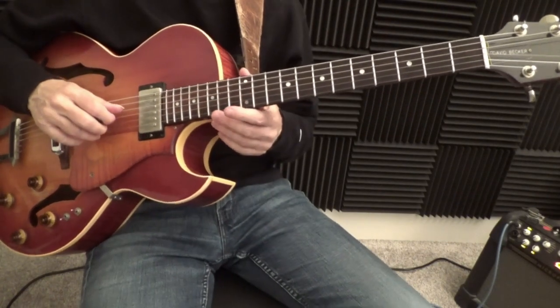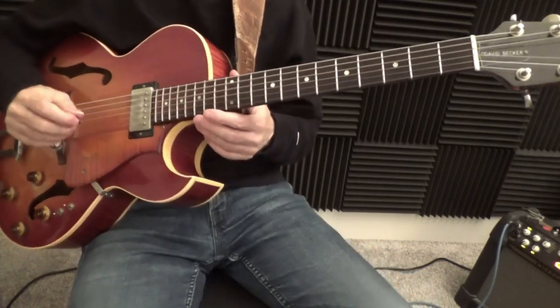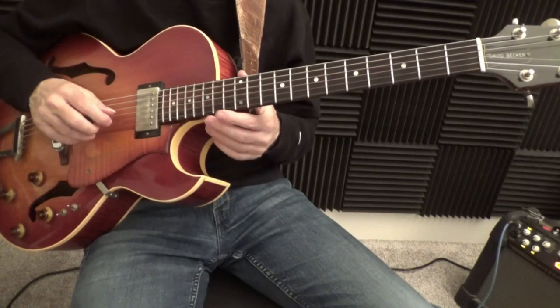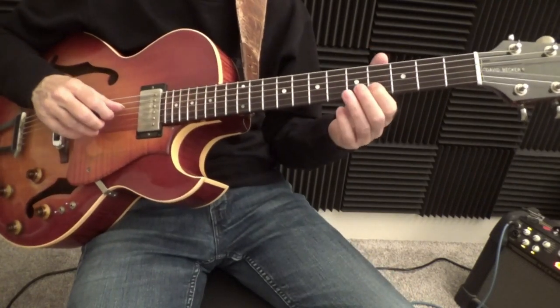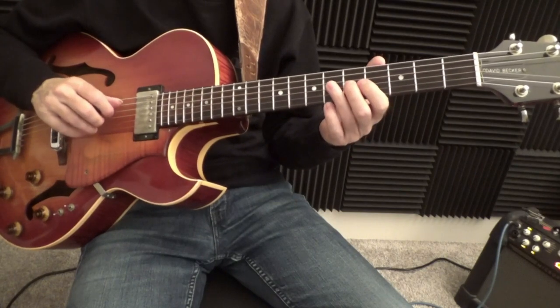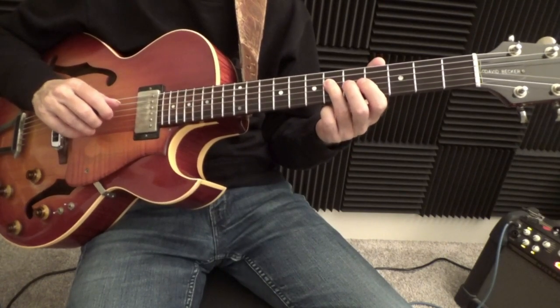So the last one I'm going to show you is A flat major. And A flat major works because if I have an A flat, I've got the sharp 5, I've got the 11, and I've got the flat 9. Let's check it out.